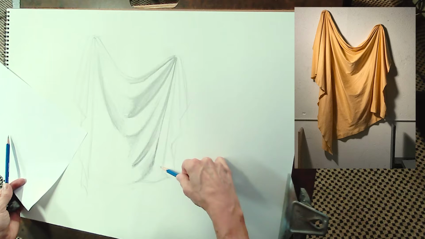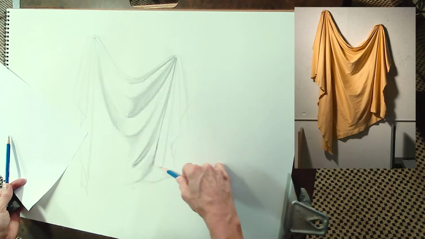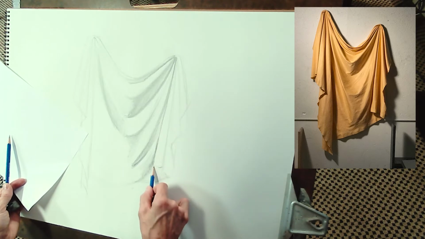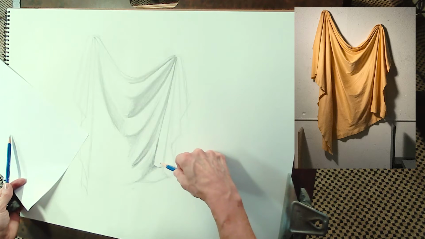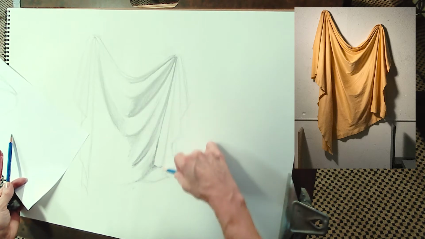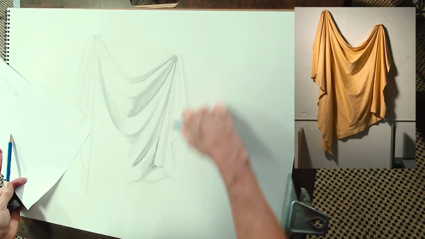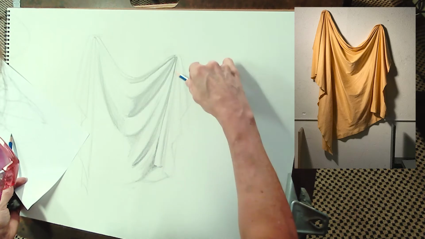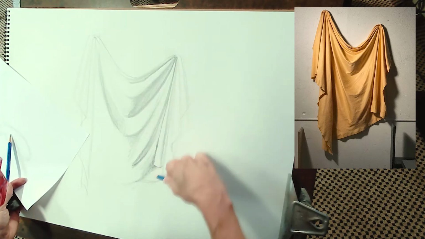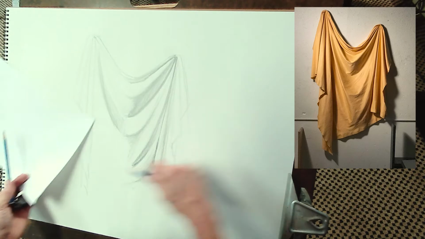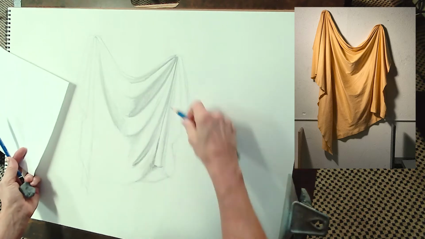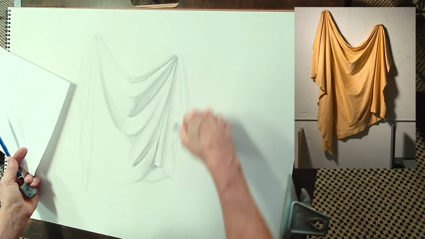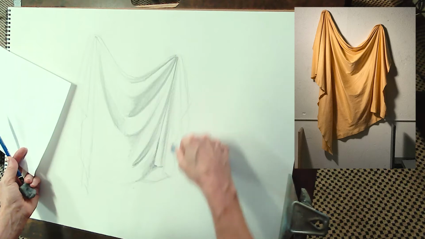Right here, this shape is pretty well defined under here by this darkness, the edge of it. And you have a little core shadow coming up here. Gets a little bit thinner as you get up to the top. I'm going to pull this out a little bit. Core shadow, it's a cylinder.